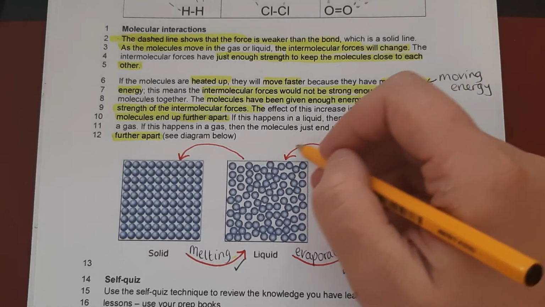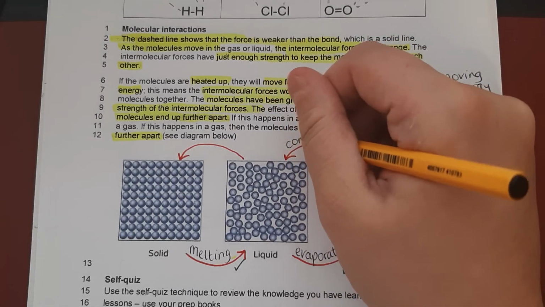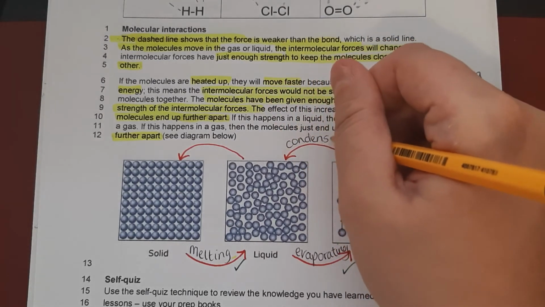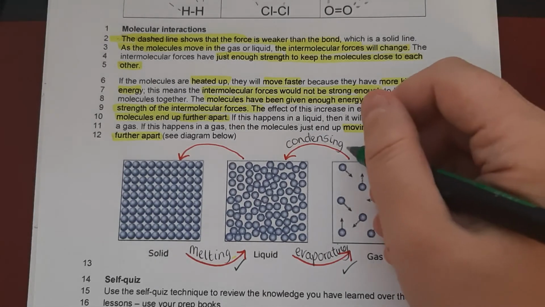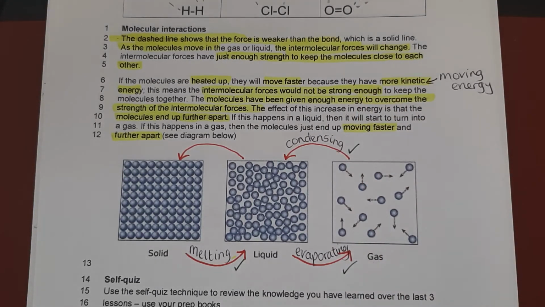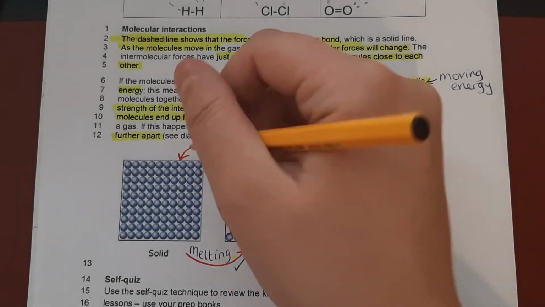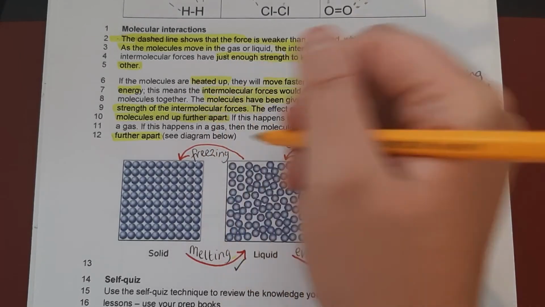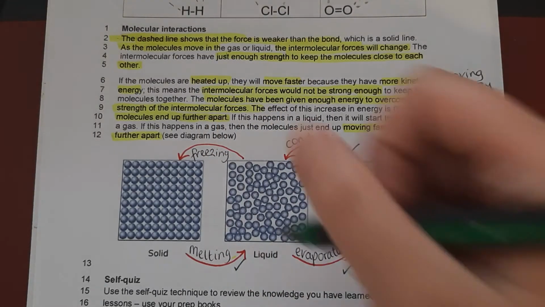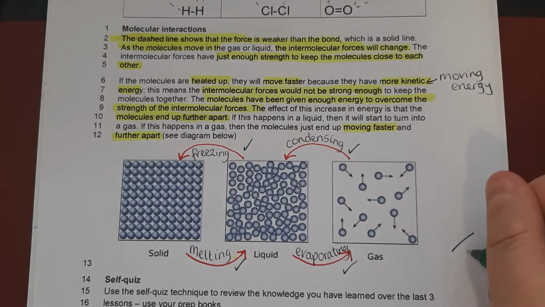A gas turning into a liquid is condensing, sometimes also called condensation. And a liquid turning into a solid is freezing. Okay, so I'd like you to give yourself a mark out of 4, please, for that.